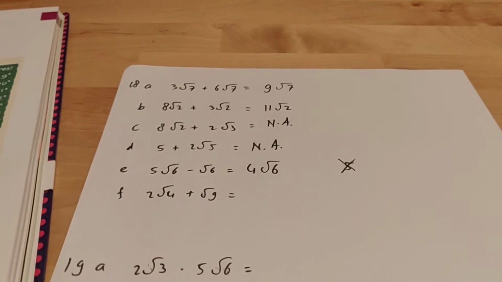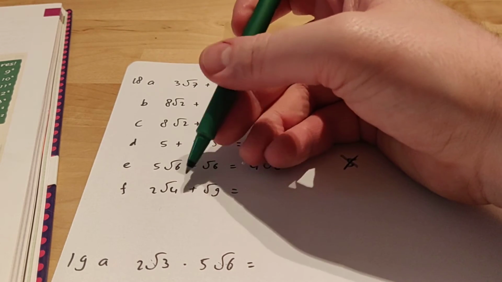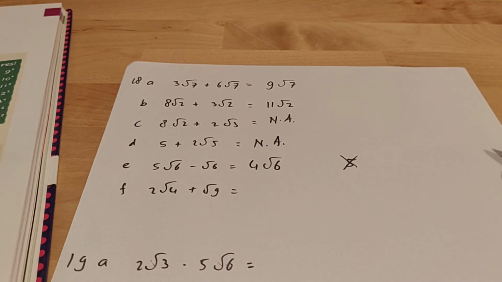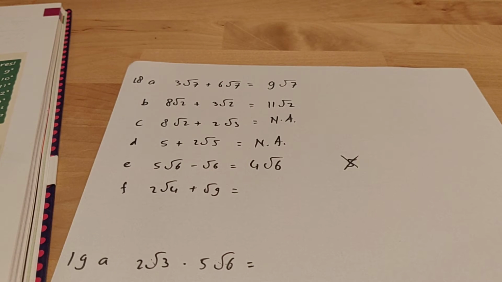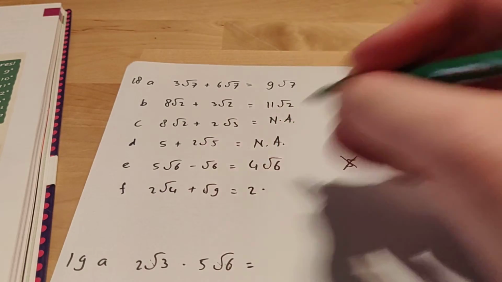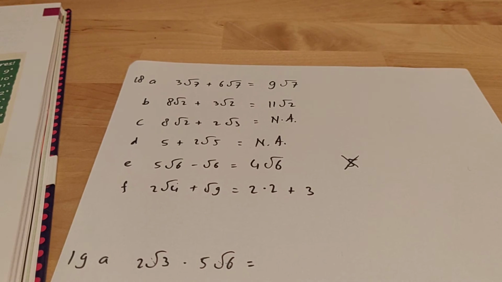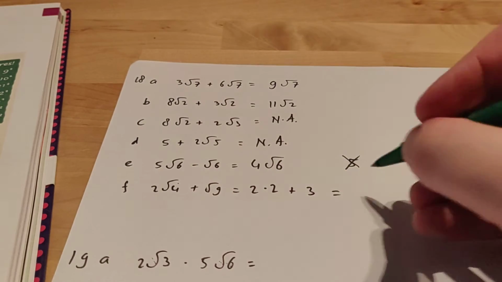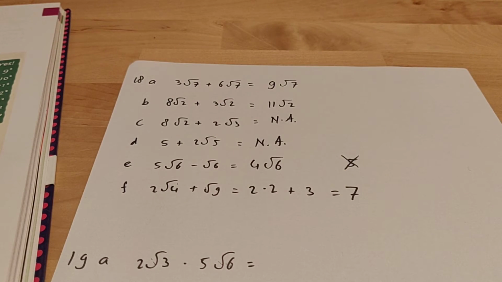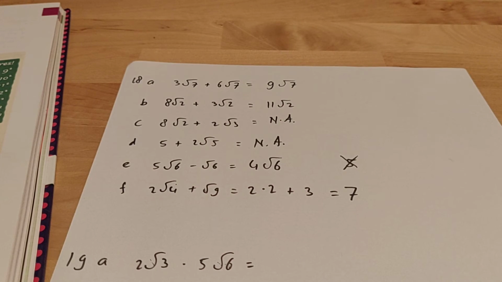And then F, another trick question. Sometimes it looks like you can't solve it because these square roots are different. See that? So you probably want to write down no answer here. But that's wrong, because the square root of 4, you can calculate what it is. The square root of 4 is 2. Right? So we get 2 times, well, this is going to be 2. And the square root of 9 is 3. So we have to work out the square root first, and then we can see that we can just add it. Because this is 4 plus 3 is 7. Yeah, so don't be too quick to judge. Don't say no answer. No, check if you can work them out first. This is how exercise 18 works.